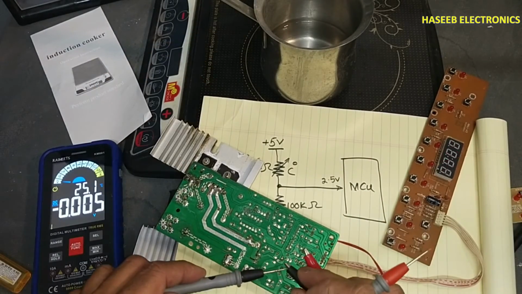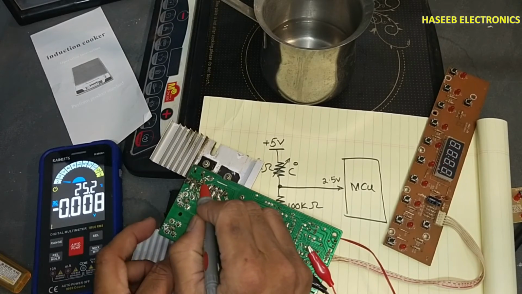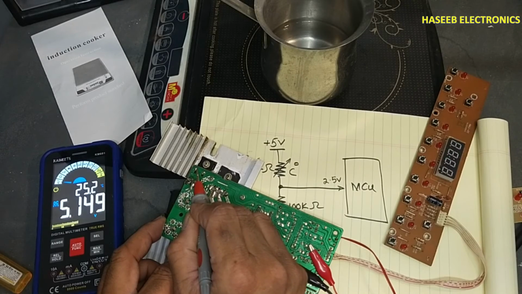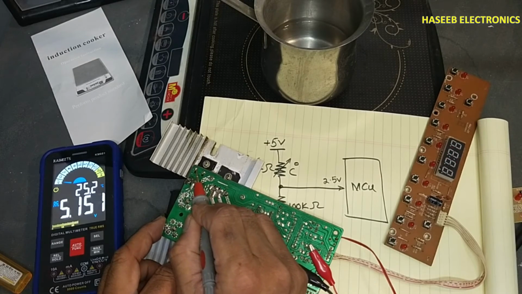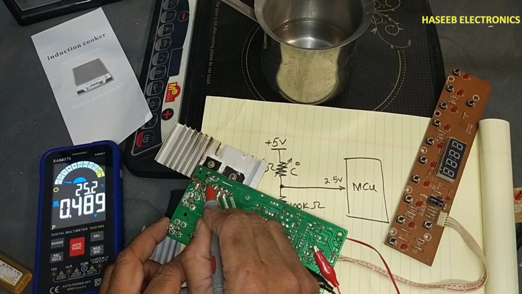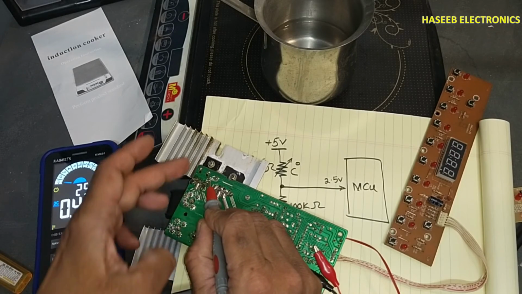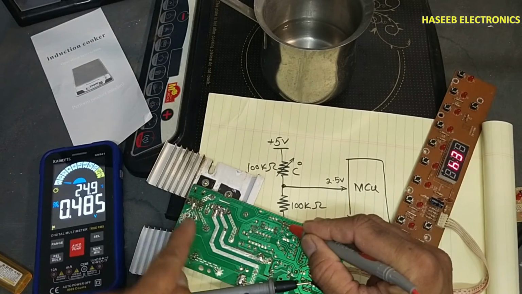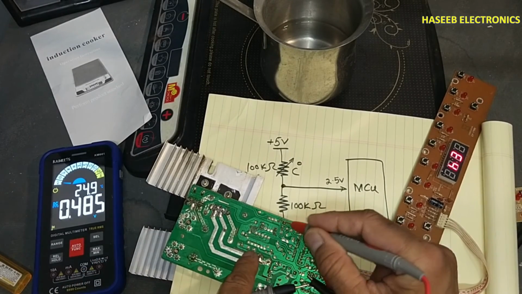In the same way we can check voltage on this sensor. This end 5 volt and second end 0.4 volt. When this IGBT heats up, the output voltage changes, and the same voltage reaches this point.